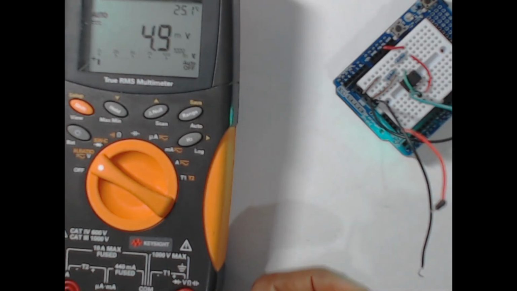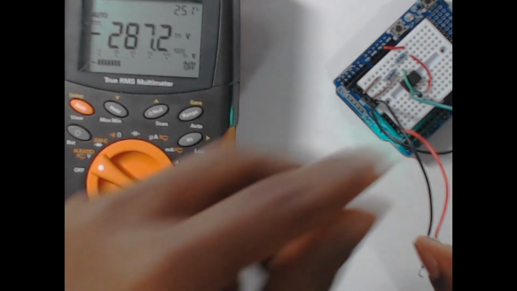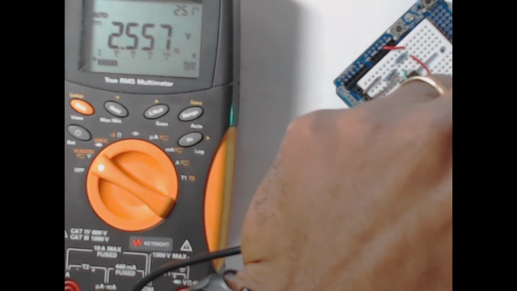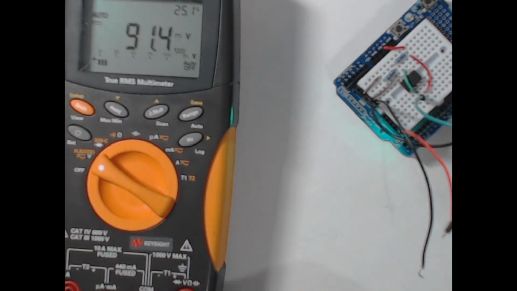Then what about your 2.5 volts? Yes, so it is positive with respect to the virtual ground, that is 2.5 volts or 2.55. We'll take that. It's really relating to the values of your resistors. And what about minus 2.5?